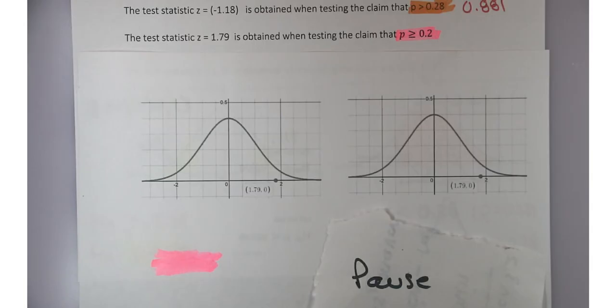You look at the form of the alternative hypothesis, and ours was this. Which of these three is a bar? There's your H0. Two is less than 0.2. Which one of these three is a bar? Yeah, that's it.